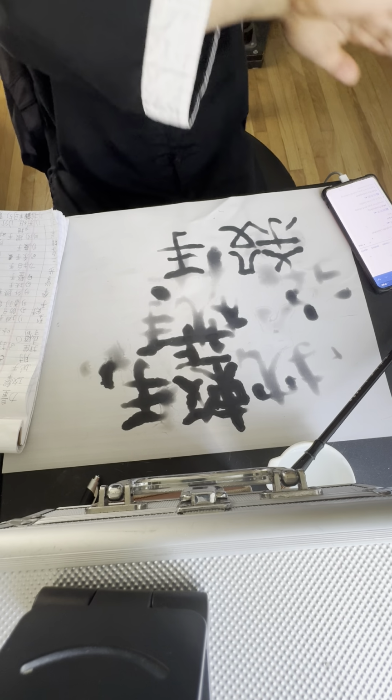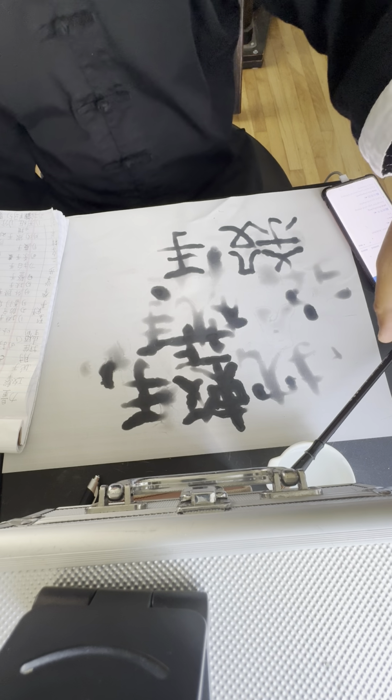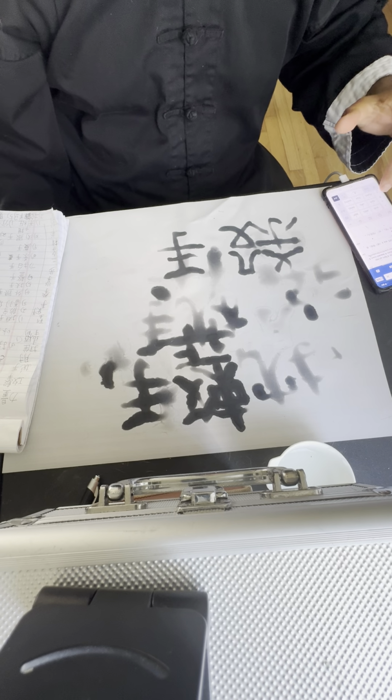So 杀手, from here to there. That's my interpretation of it. So it could also be going towards the eyes. It could be going towards the throat.